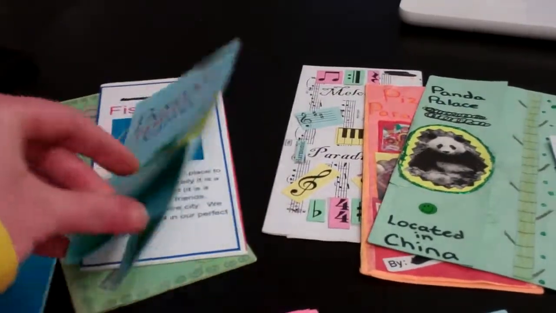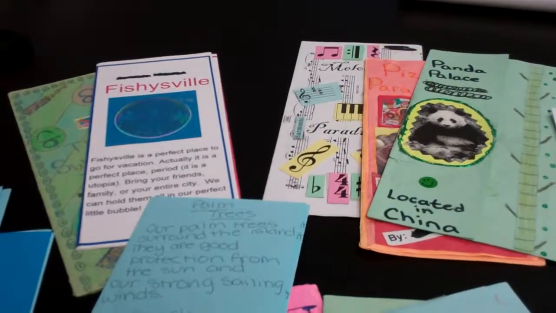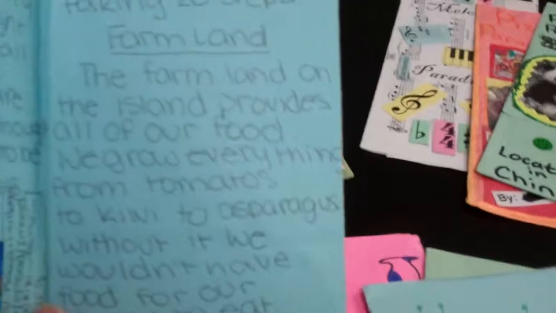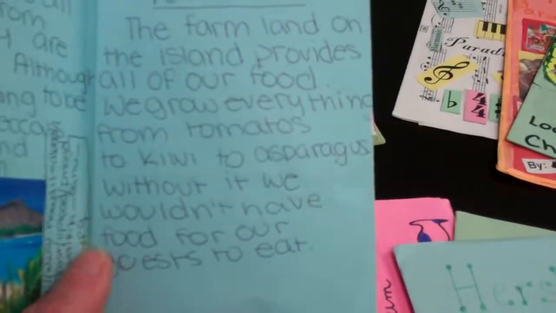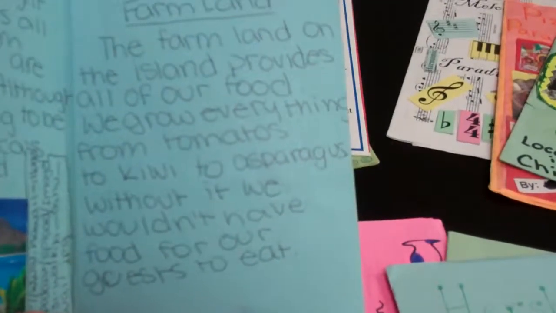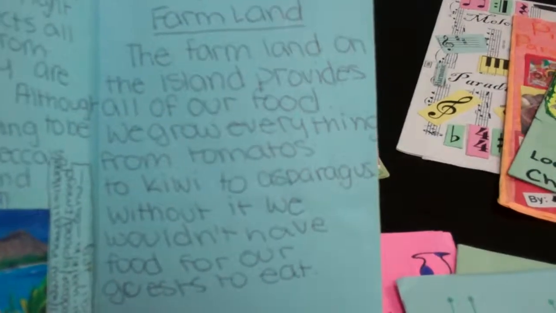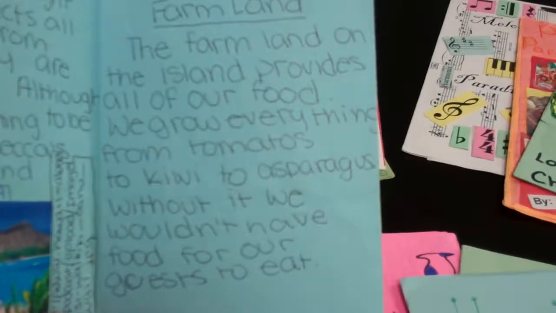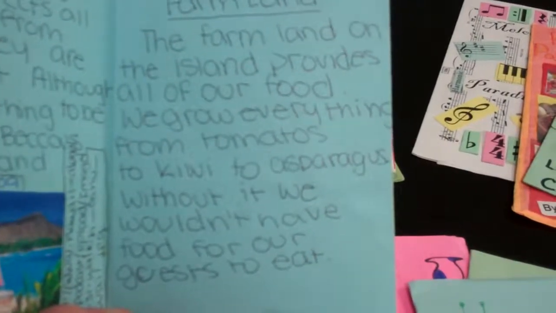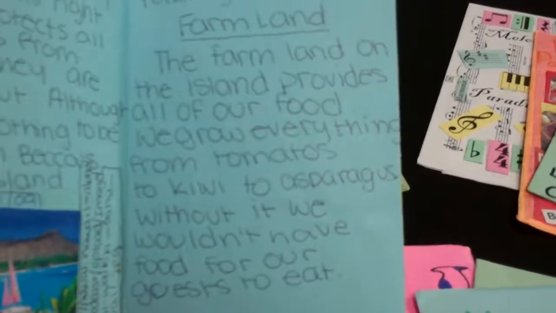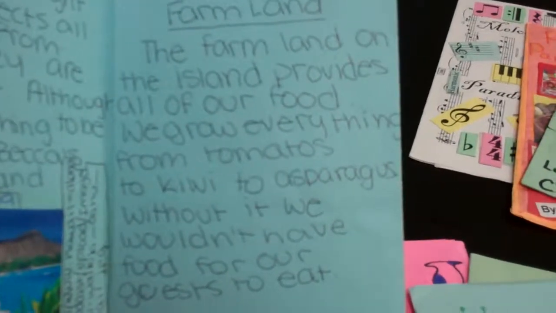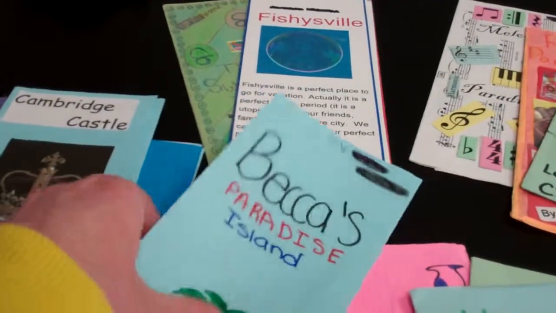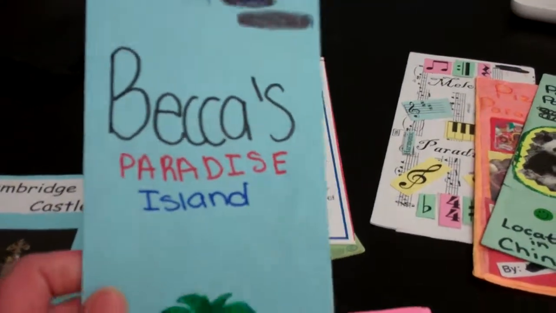You'll notice for another connection that the farmland in this one connects to the vacuoles. So the farmland on our island provides all of our food. We grow everything from tomatoes to kiwis to asparagus. Without it, we wouldn't have food for our guests to eat. So obviously the farmland is the storage area for the food for this island of Becca's Paradise Island.